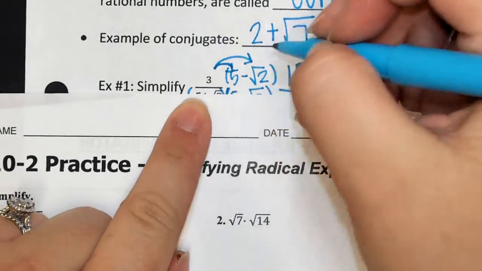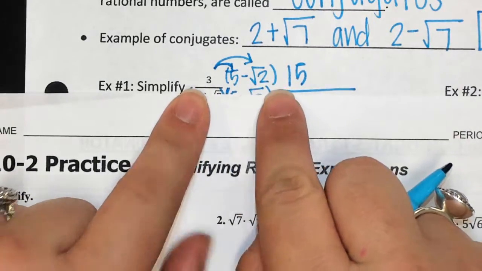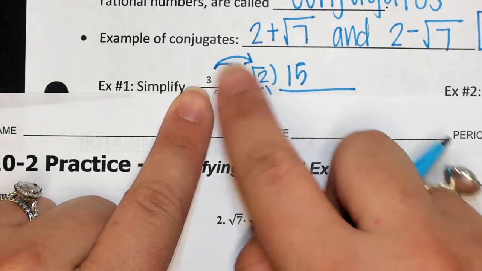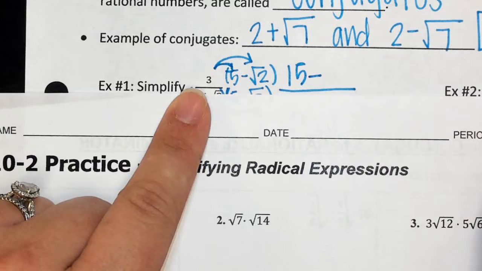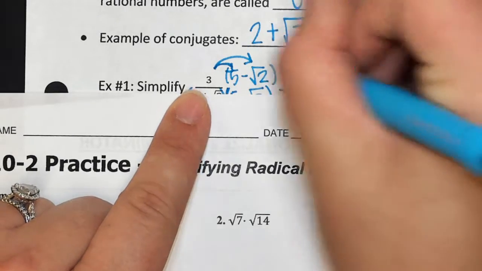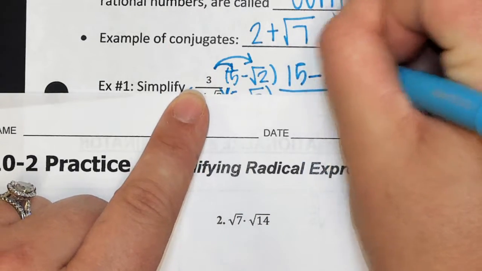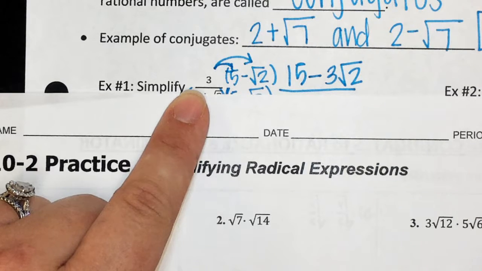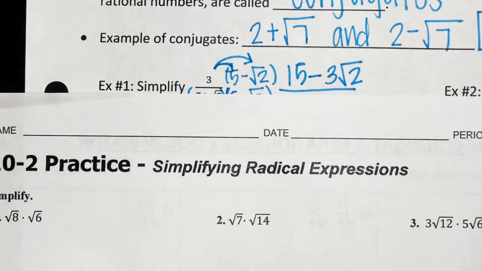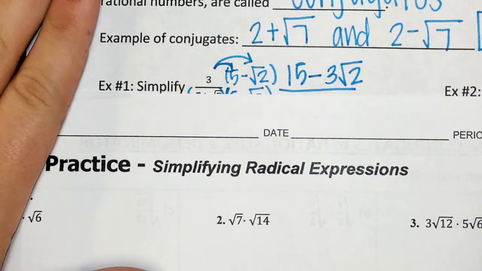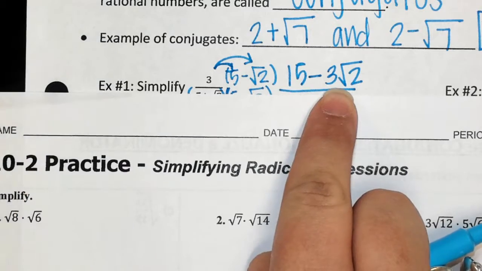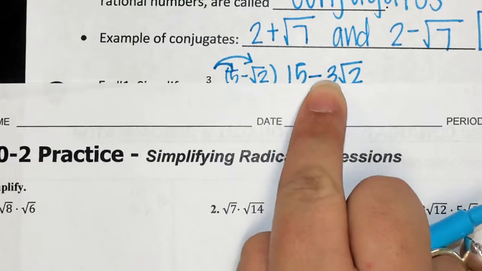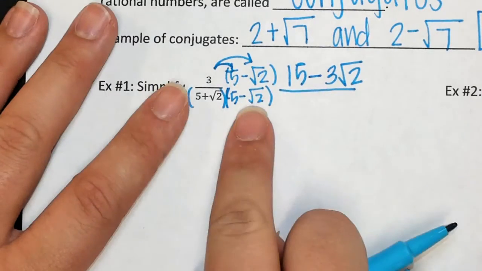So 3 goes to the outside of square root of 2. So it's a positive times a negative, which is a negative. And then it's 3 times the square root of 2. We just distributed the top. Do not do 3 times 2 and put it in as 6. That is not right.